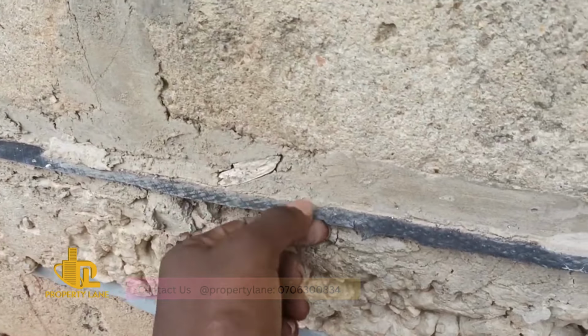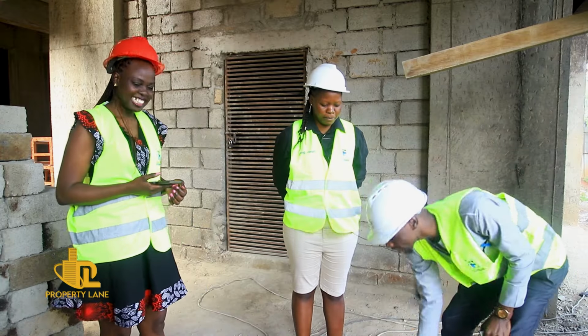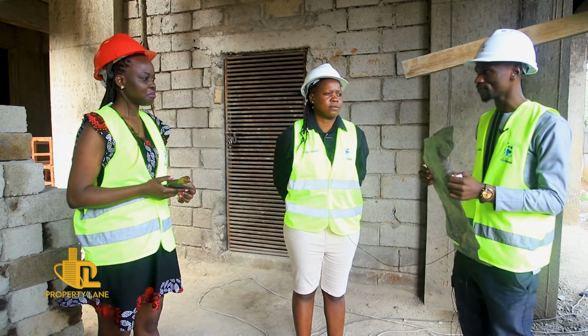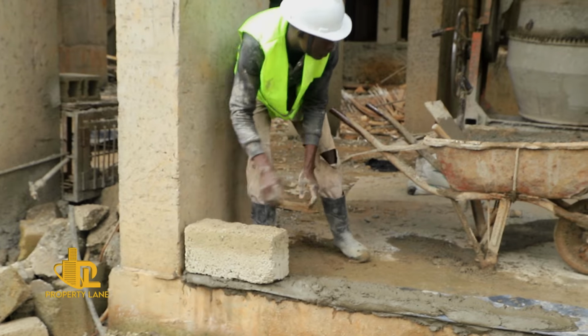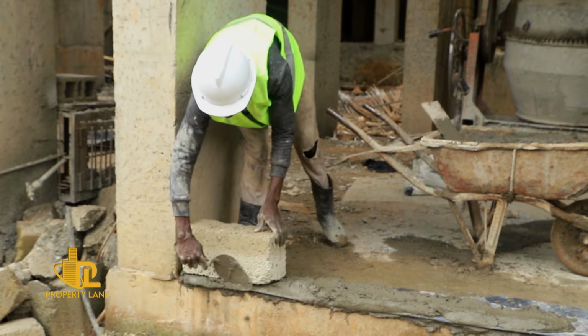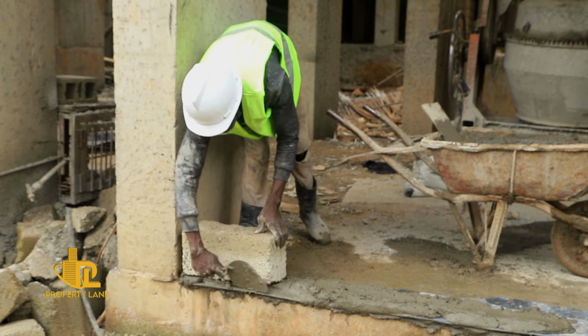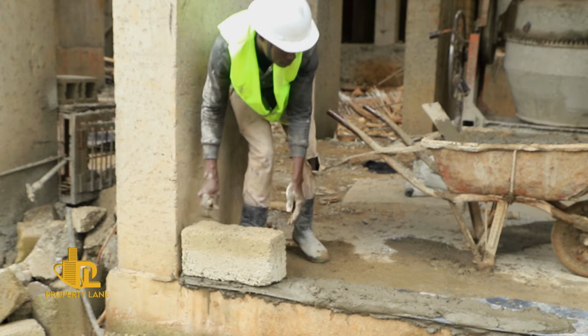What does the DPC look like? Some of us don't speak construction. Give a sample of something like this. It is like a polythene, but it is made in such a way that it can avoid water from penetrating through it.